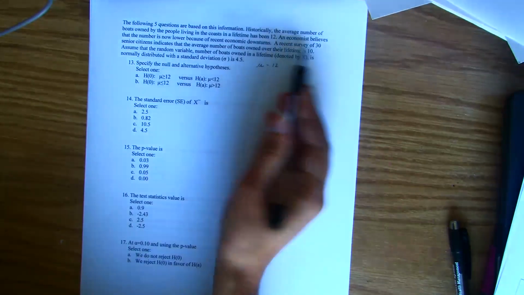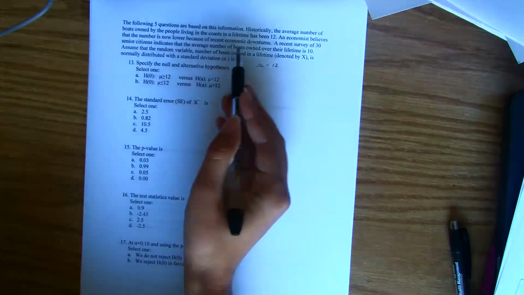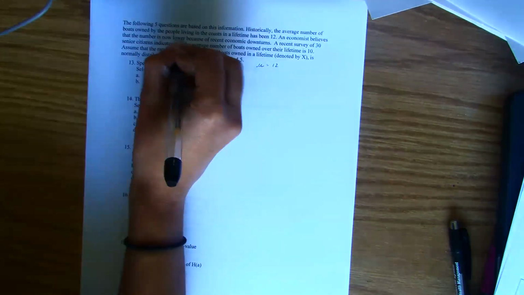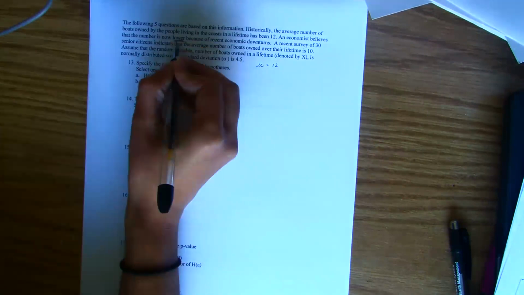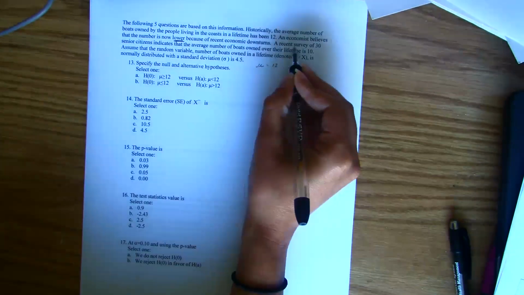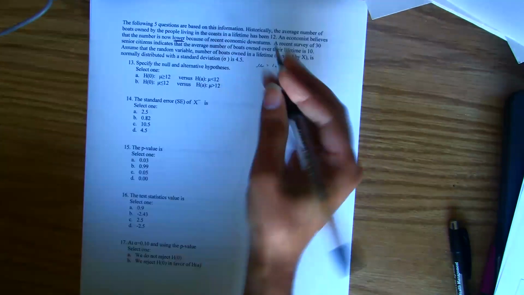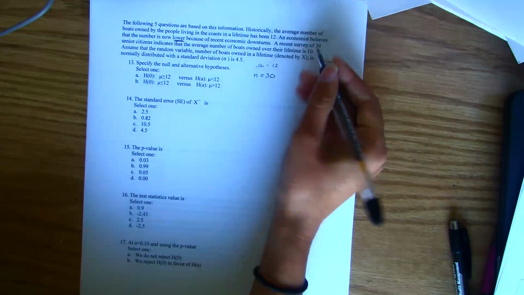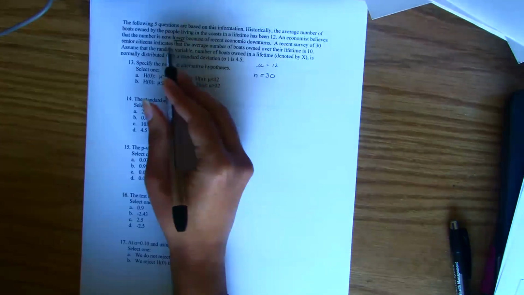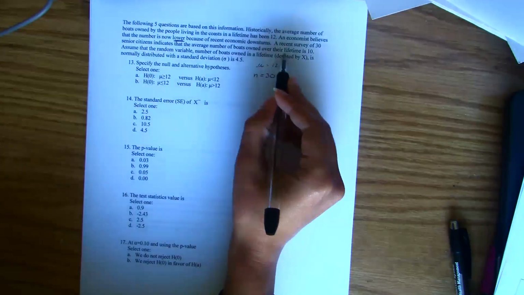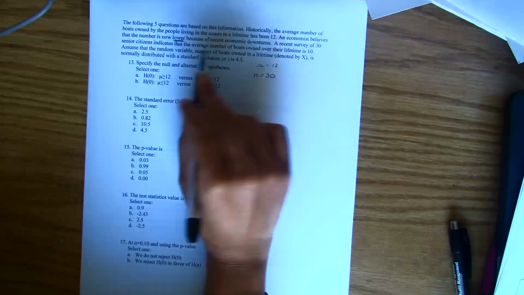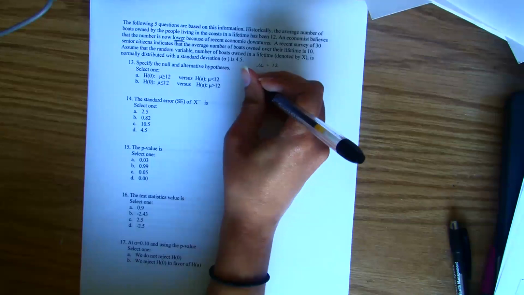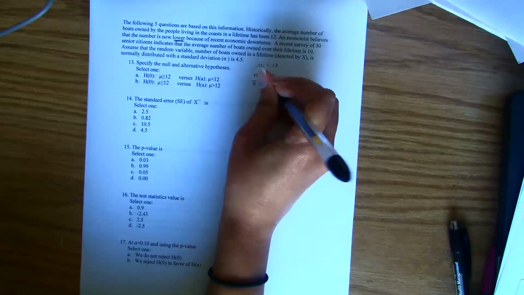An economist believes that the number is now lower because of recent economic downturns. So this is important, this word right here, lower, we'll come back to that later. So a recent survey of 30 senior citizens, that means your n is 30, that's your sample, indicates that the number of boats owned over the lifetime is 10. So the average number, that's going to be your x bar. So x bar equals 10.